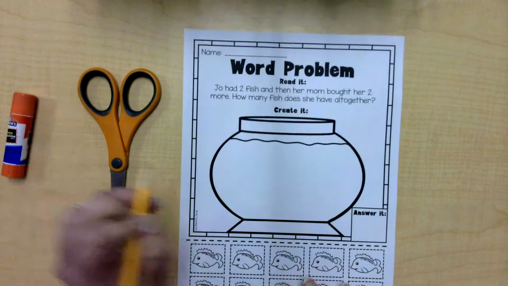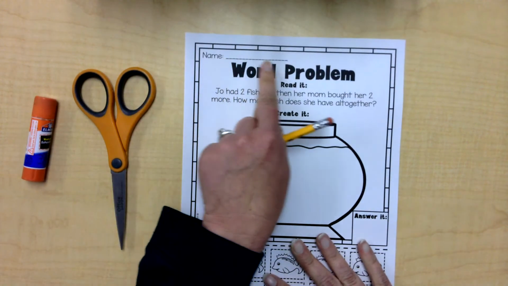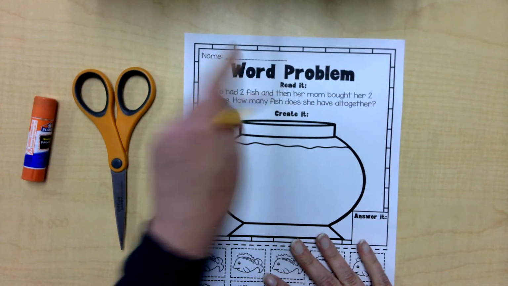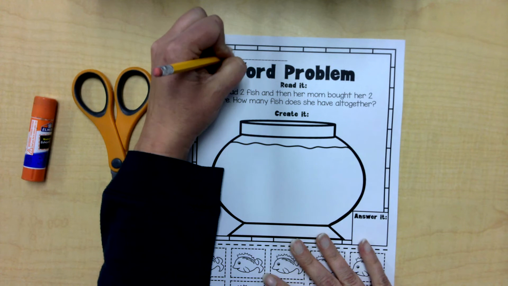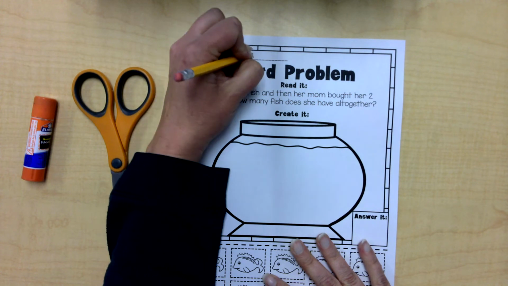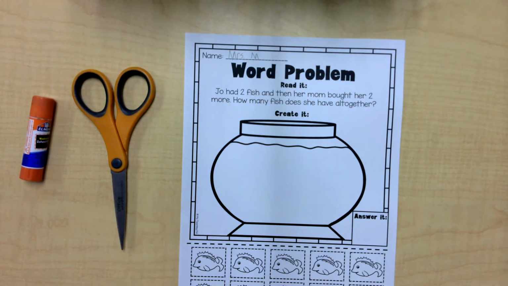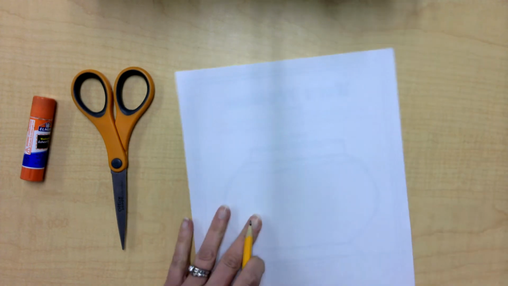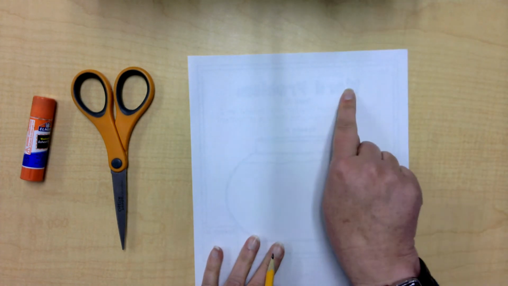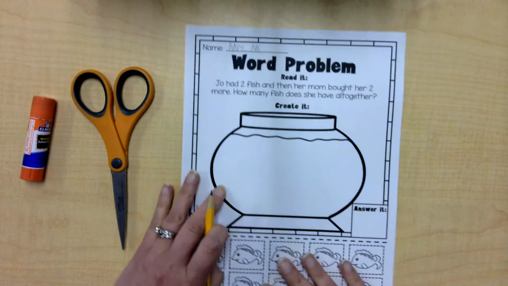I have to write my name. There's a teeny tiny spot for your name on the top. Try to squish your name down and fit it in there. Oh, that was hard. If it's too squishy for you, you could turn the paper over and write your name on the back too. That works also.